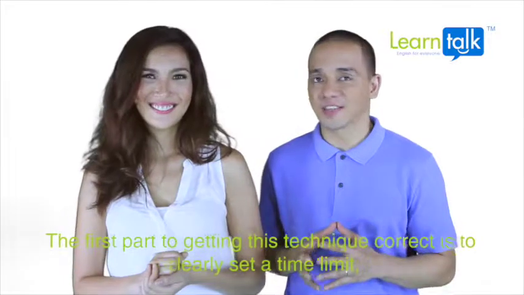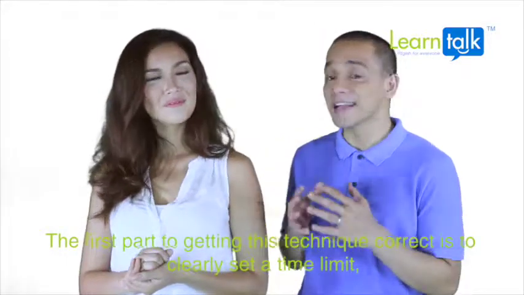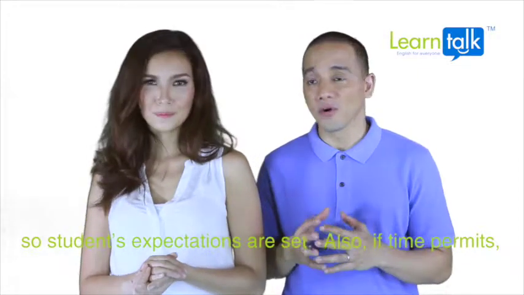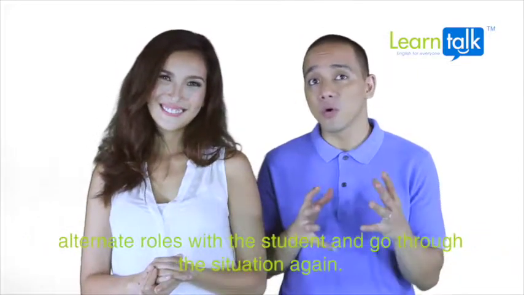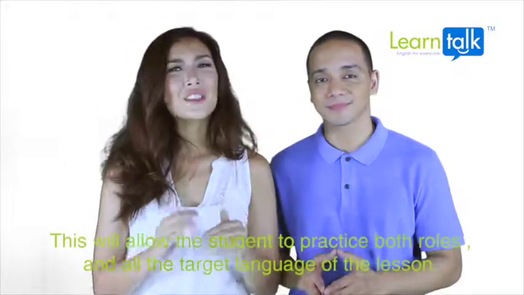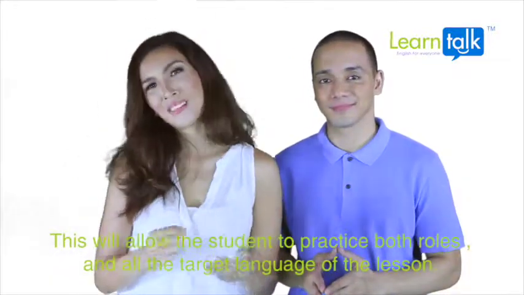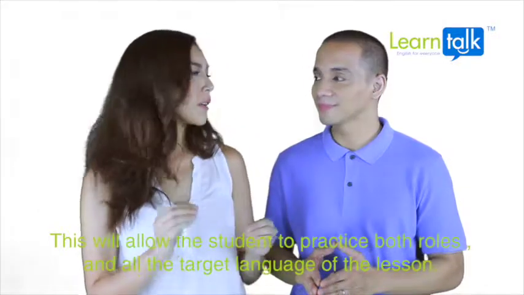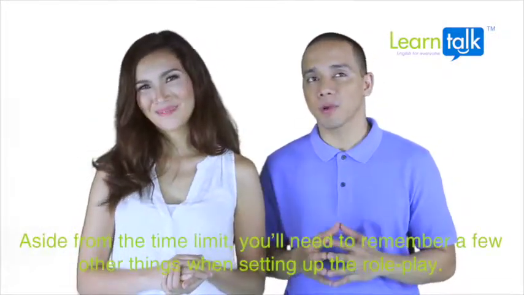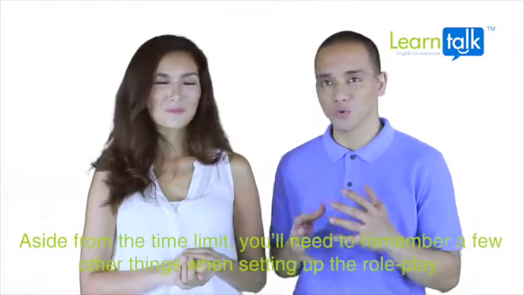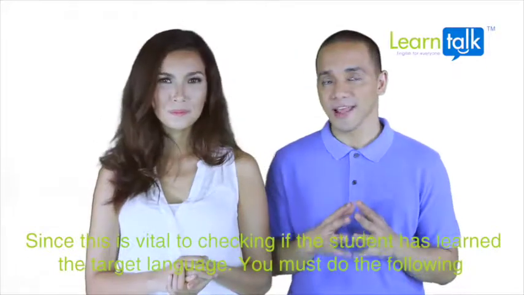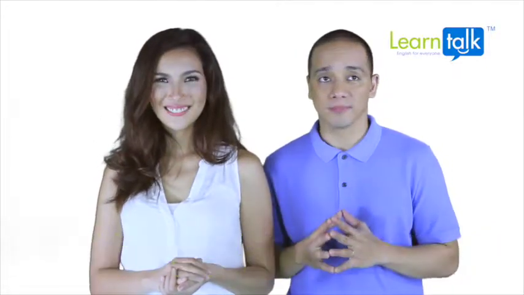The first part to getting this technique correct is to clearly set a time limit so students' expectations are set. Also, if time permits, alternate roles with the student and go through the situation again. This will allow the student to practice both roles and all the target language of that lesson. Aside from the time limit, you'll need to remember a few other things when setting up the role play. Since this is vital to checking if the student has learned the target language, you must do the following.